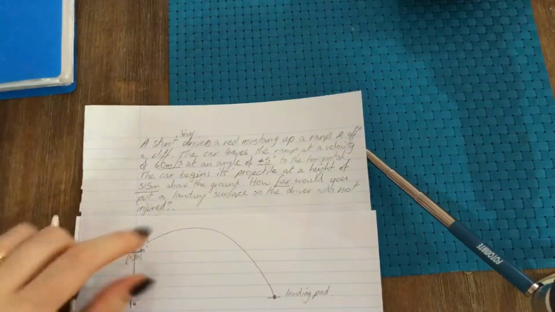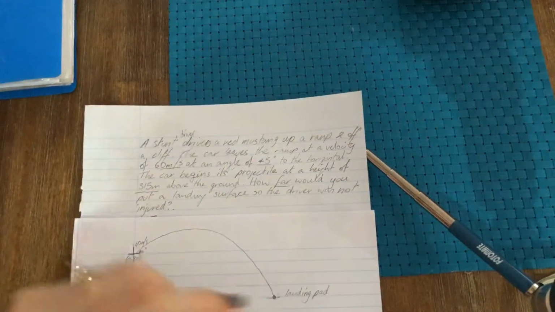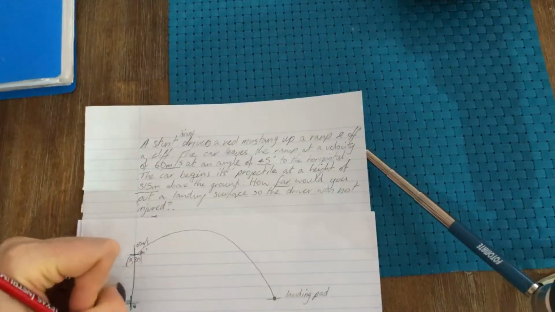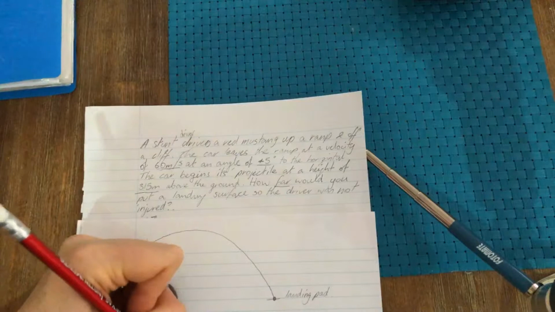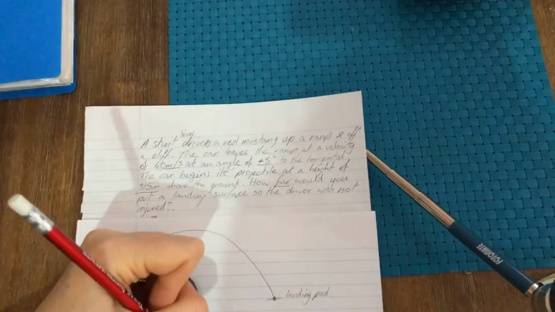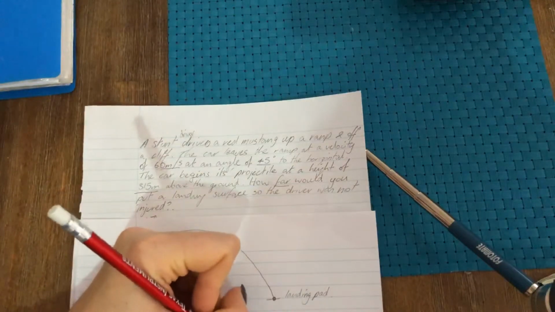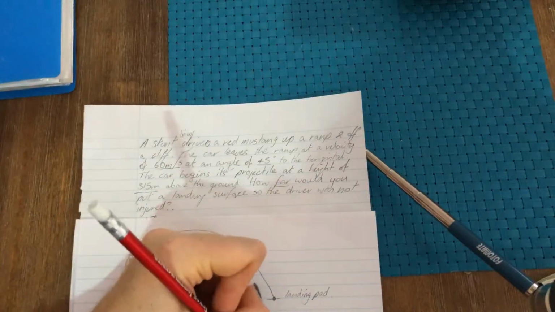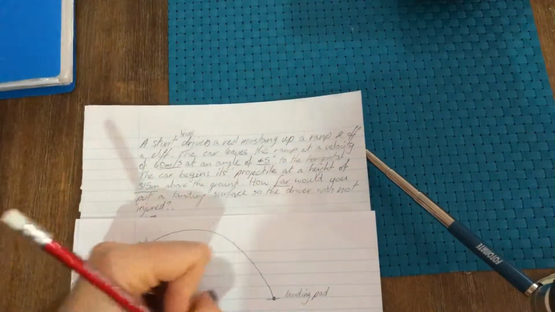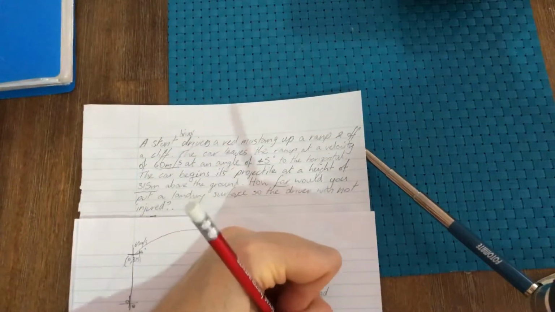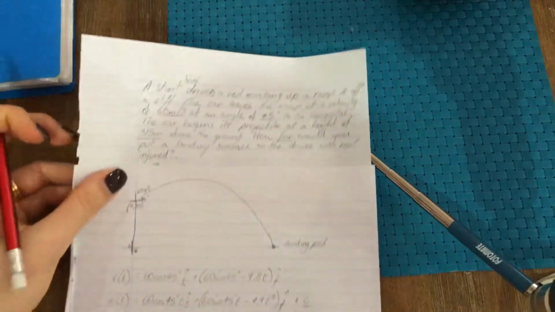Okay, and then from that I want how far, so I want the position, how far away. So I need to find my position vector. So I'm going to integrate this: 60 cos 45 degrees t i, 60 sine 45 degrees t minus 4.9t squared j, don't forget that plus c.